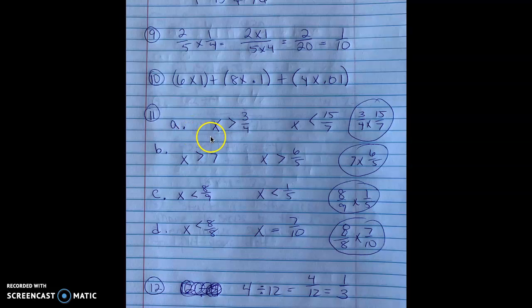Question number 11. So x is going to be greater than 3/4, and x is going to be less than 15/7. Because when I multiply 3/4 by 15/7, notice 15/7 is greater than 1 whole, so my answer is going to be greater than 3/4. Going the opposite direction though, I'm multiplying 15/7 by 3/4. 3/4 is smaller than 1, so my answer is going to be smaller than 15/7. On B, when I take 7 times 6/5, my answer is going to be larger than 7 and larger than 6/5 because both of these numbers are larger than 1 whole.